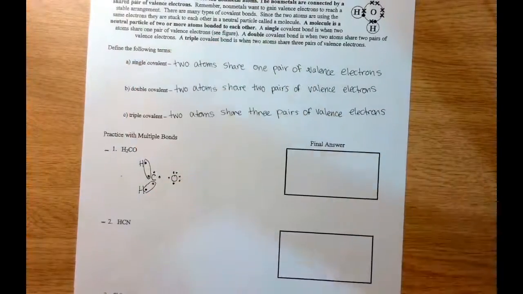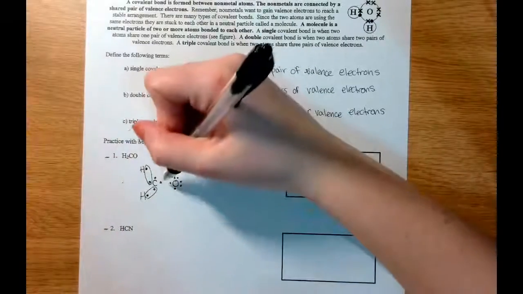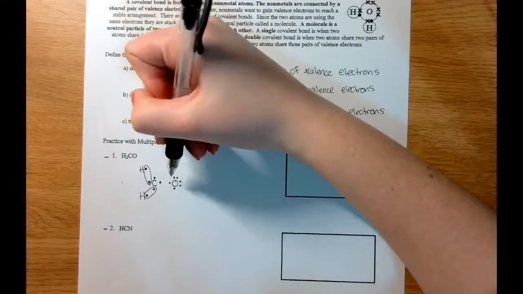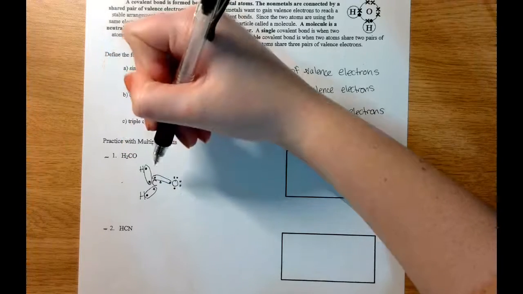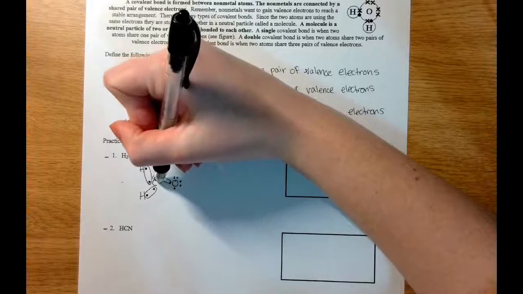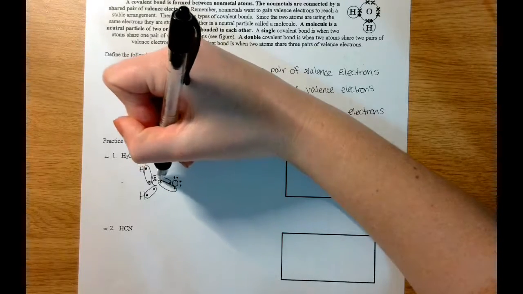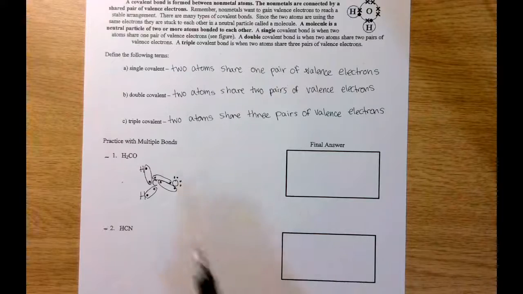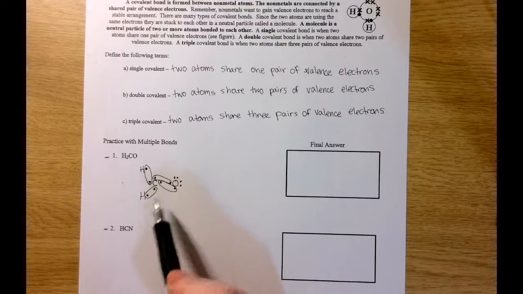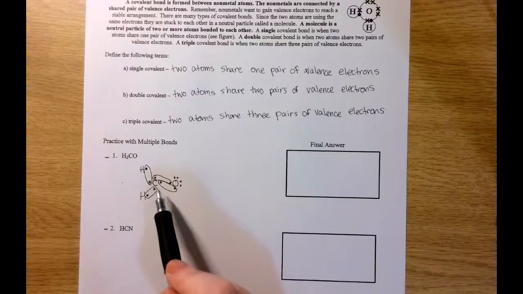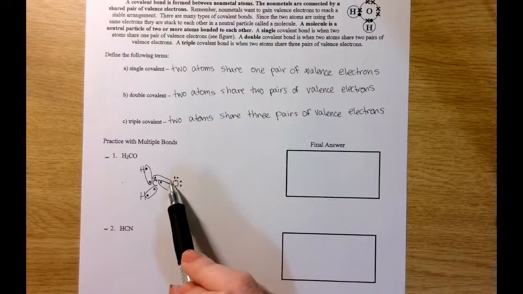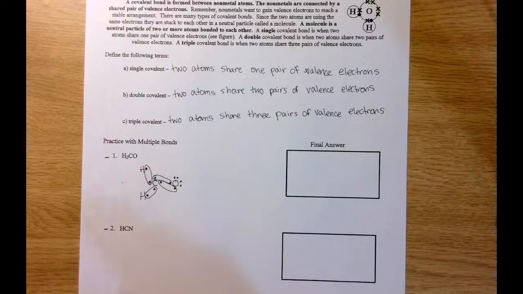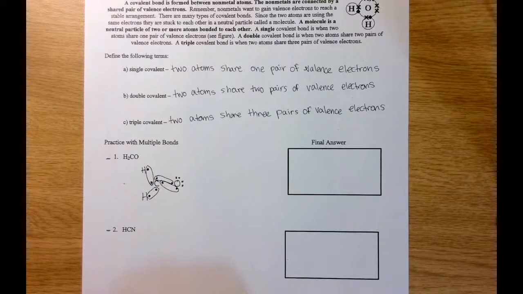So we're actually going to have a double covalent bond here between carbon and oxygen. We have the sharing of 1 pair of electrons here and the sharing of a second pair of electrons here. So now carbon has 8 electrons through its 4 covalent bonds. Oxygen now has 8: 1, 2, 3, 4, 5, 6, 7, 8. Each hydrogen has 2. So now we have all of our octet rules satisfied.